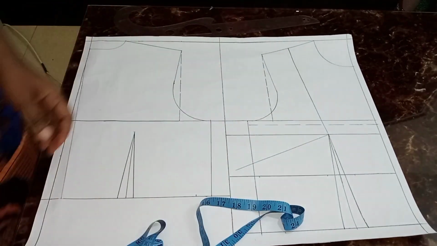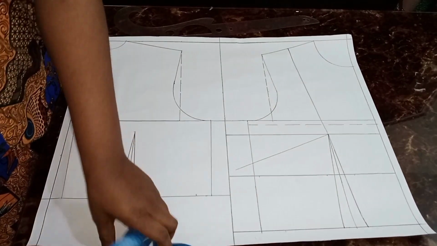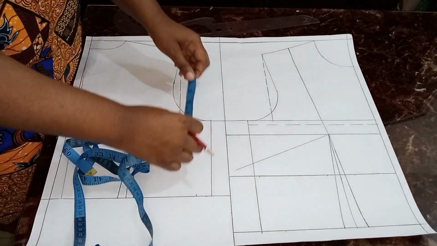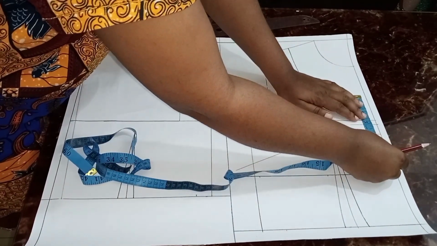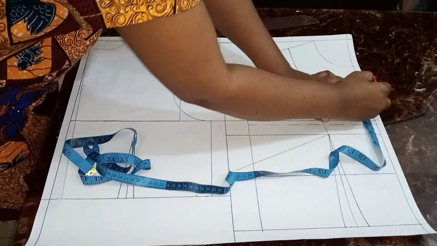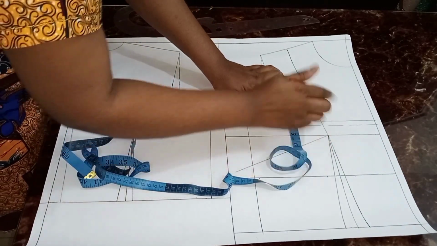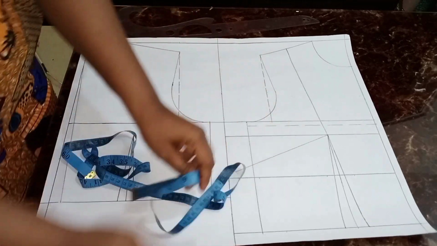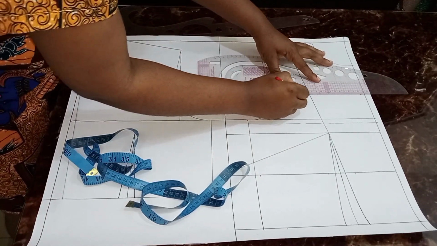Now there's a standard method also. From your cleavage line you will go up by 3 inches. This is also not a fixed approach. So let's proceed. From that line you go up by 3 inches, and I'll make a mark. Now I'll connect that using a straight line, and this is our overbust line.